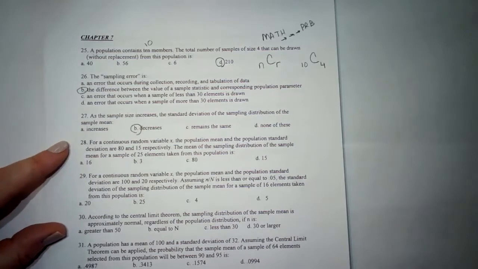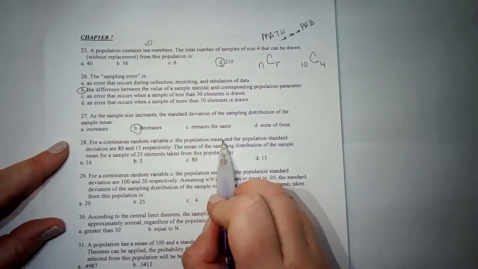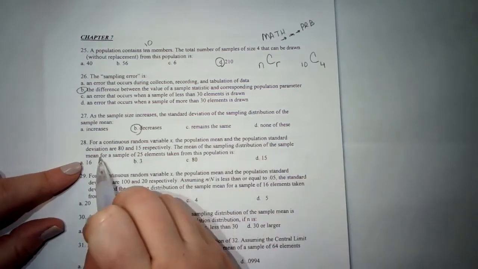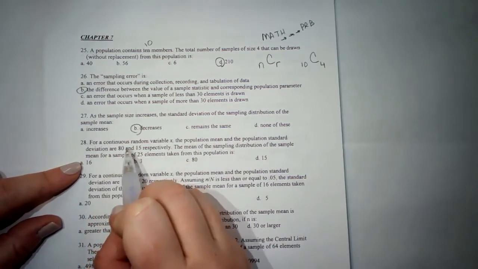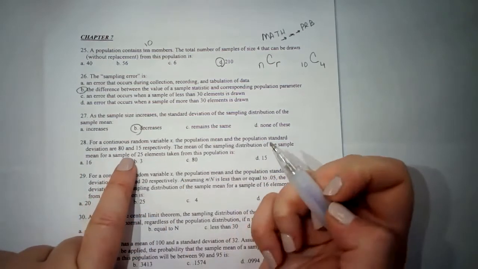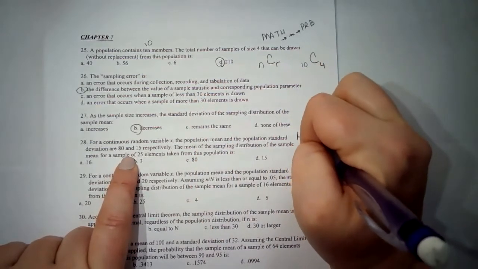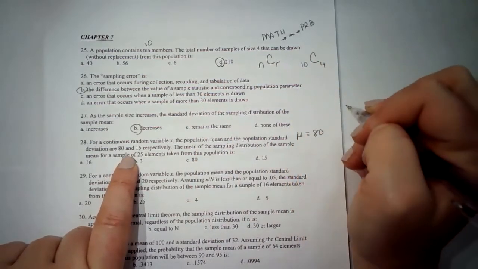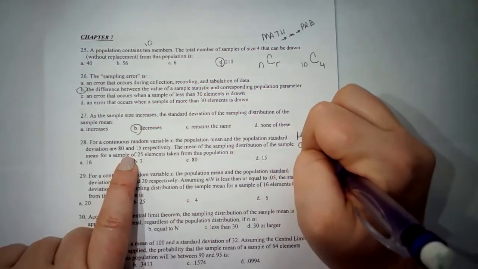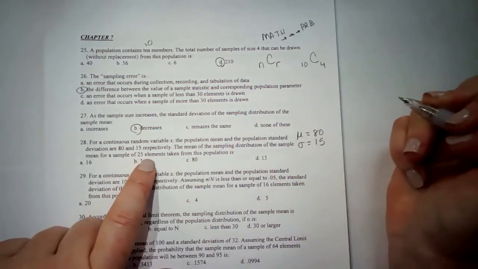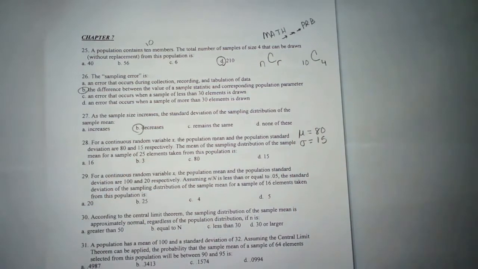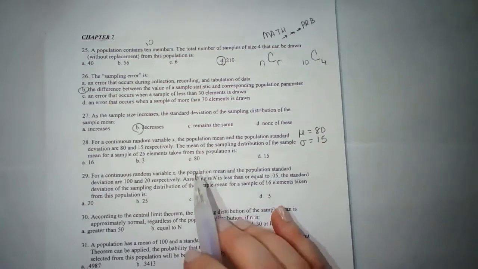28, for a continuous random variable X, the population mean and the population standard deviation are these two respectively. So what does that mean? What's your population mean going to be? Which number? 80, right? It just means the first one. And then your standard deviation is going to be the second one. Respectively just means whatever they mentioned first is the first number, whatever they mentioned second is the second number.